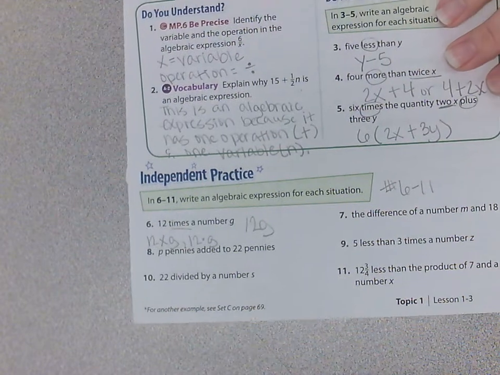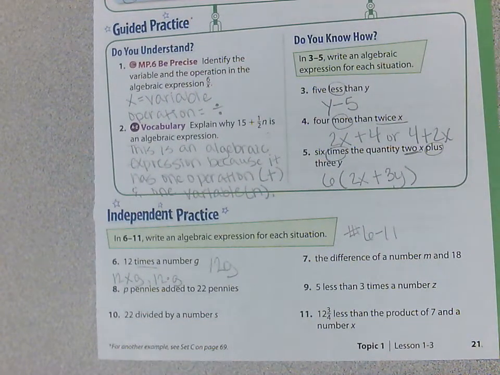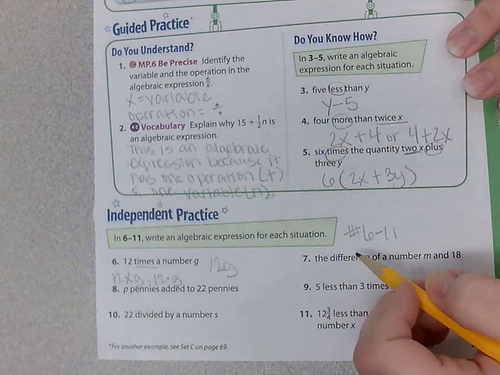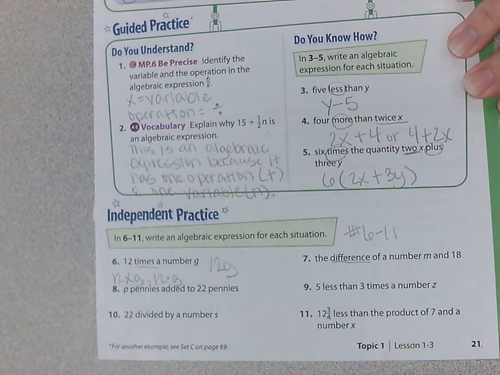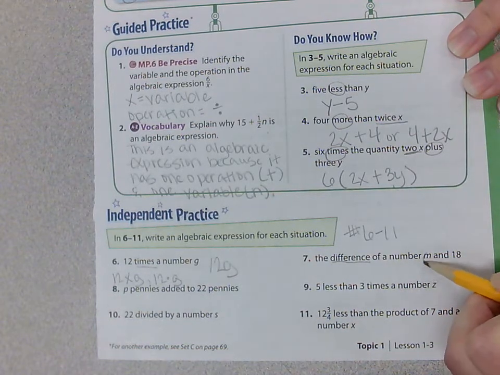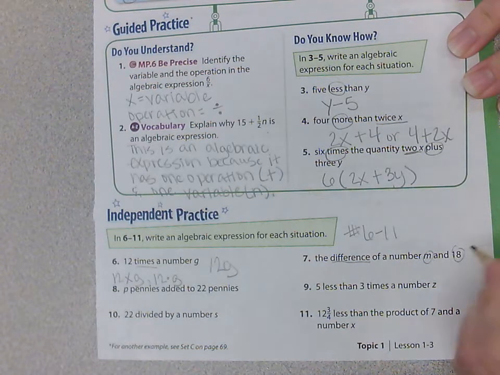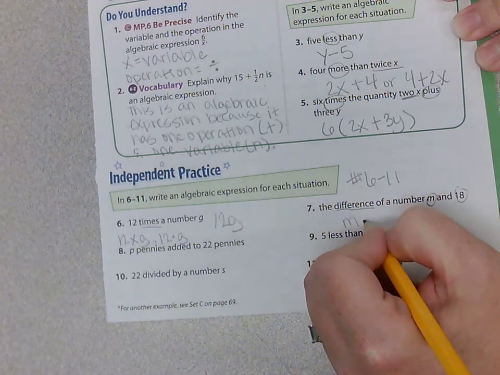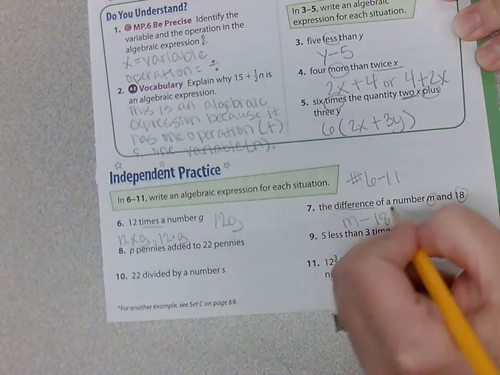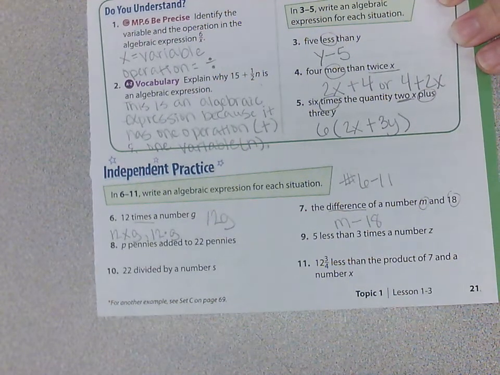All right, number 7: the difference of a number M and 18. Our keyword here is difference. Difference means to subtract. It tells us our variable is M and that we're finding the difference of M and 18. So if we're going to make an expression, we are going to write M minus 18. These should be pretty simple.